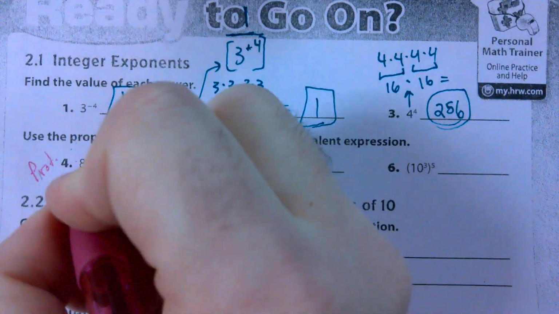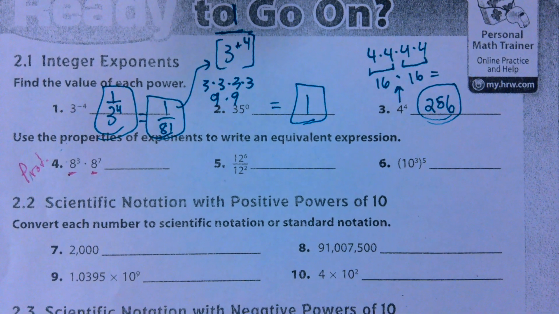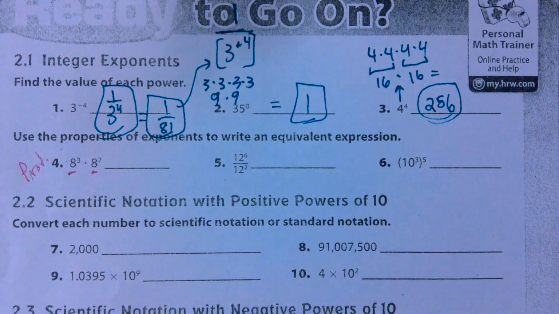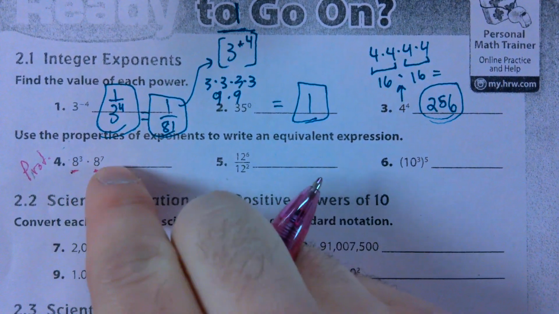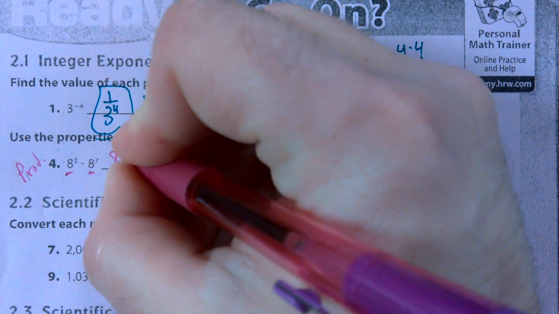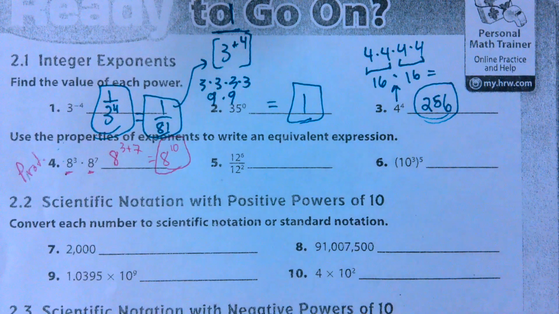When we have like bases, which means the same large number with a different small number or exponent up on the top, whenever we multiply like bases, we just add the exponents together. So we get 8 to the 3 plus 7, which is 8 to the 10th power.